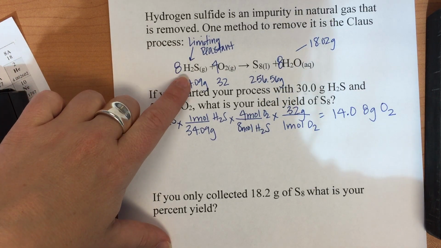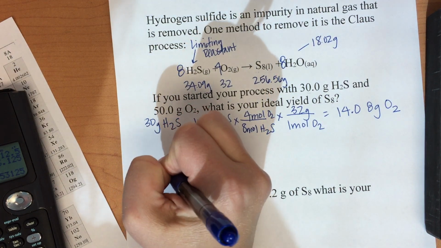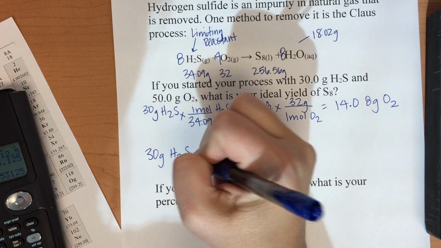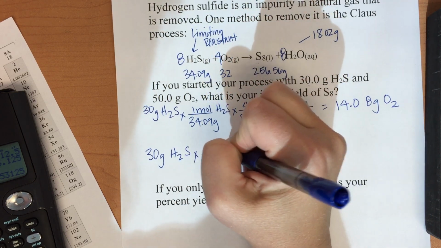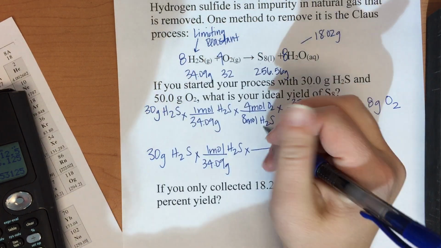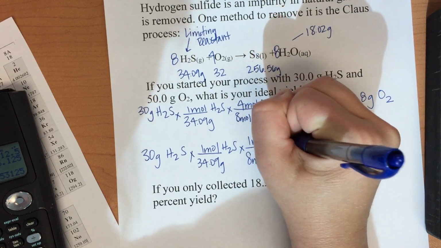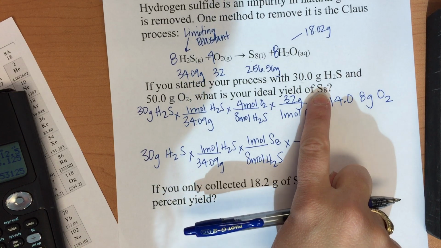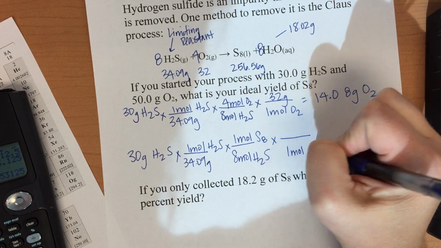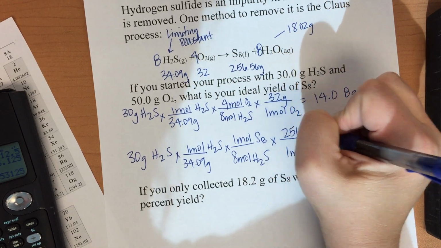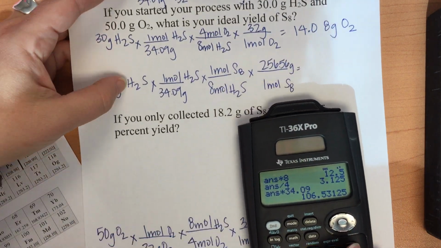So we have our limiting reactant, and we're going to use that value to determine what is our ideal yield of the product. So we're going to take our 30 grams of H2S. We're going to again use the molecular weight, which is 34.09 grams and 1 mole of H2S. We're going to use 8 moles for every 1 mole of S8. We need an ideal yield. In this case, yields are in grams. So every 1 mole of S8, there are 256.56 grams.